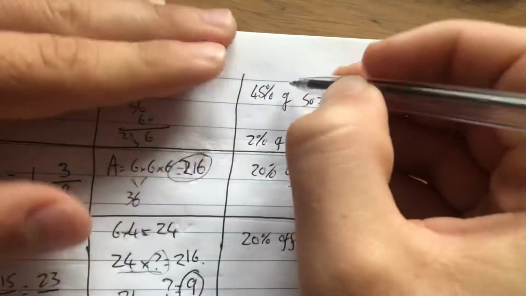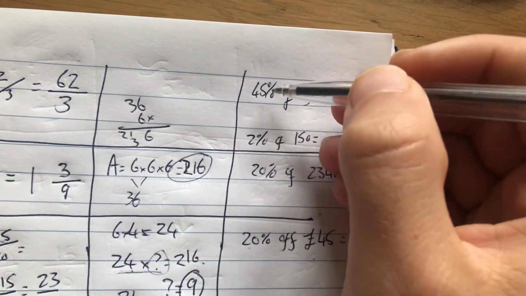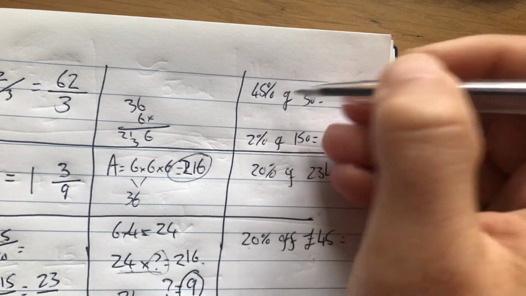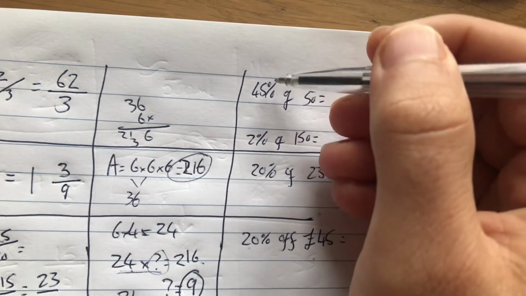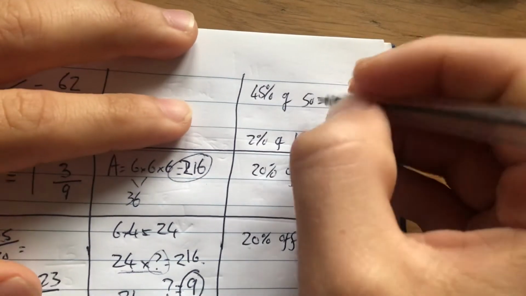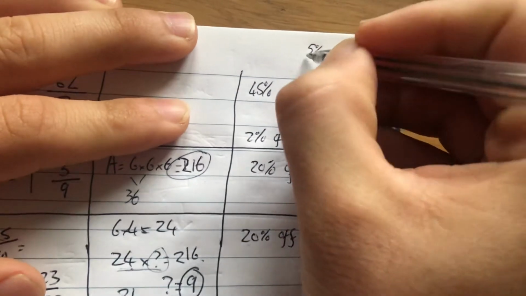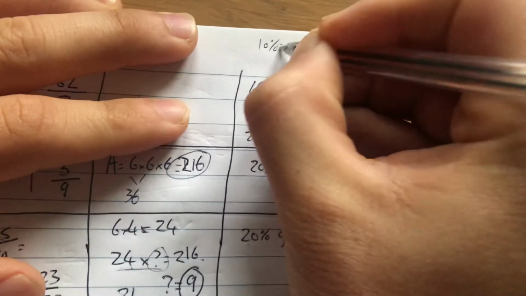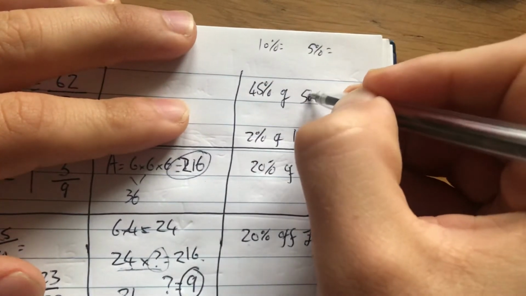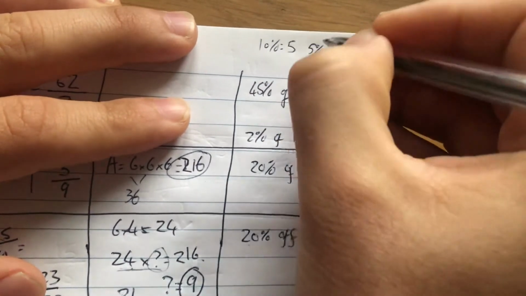45% of 50. Well, again, look, similar to yesterday, we're very close to 50% here, and we can find 5, can't we? So let's find 5 first. So 5%, remember, if you find 10, it's half of it, isn't it? So 10% is 5, so half of that is 2.5. So we've got the 5.